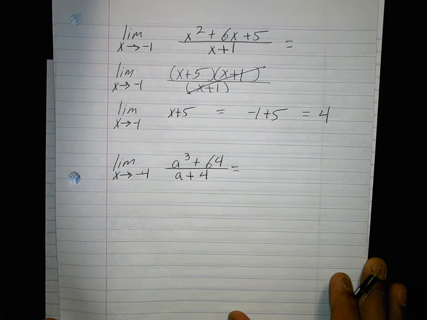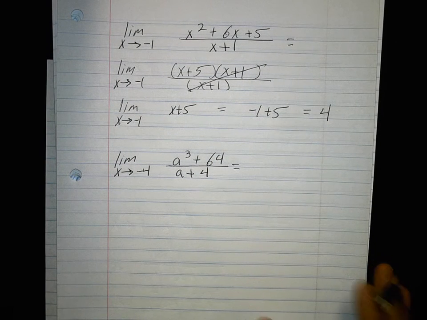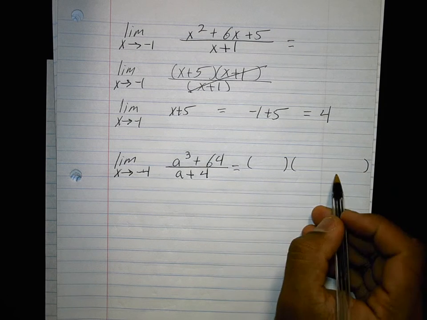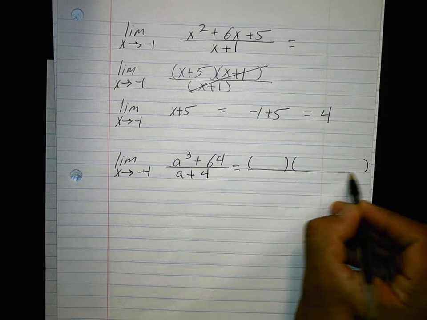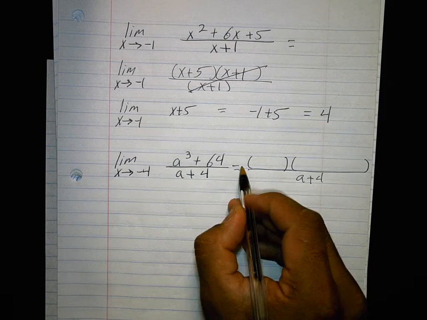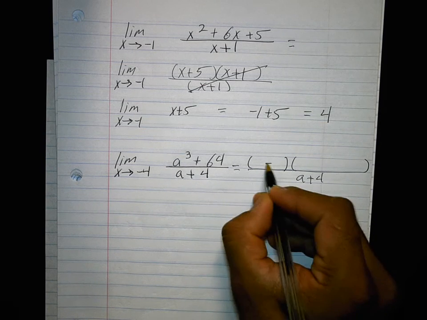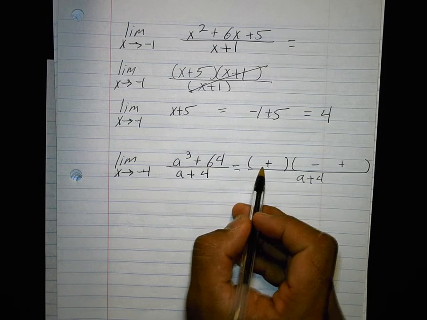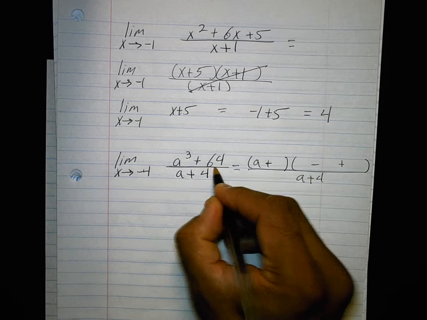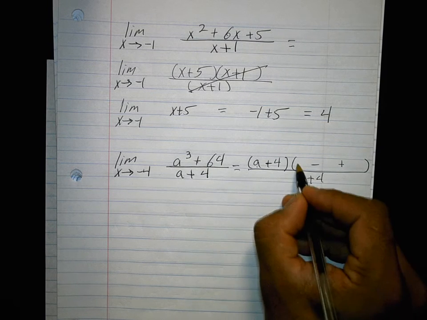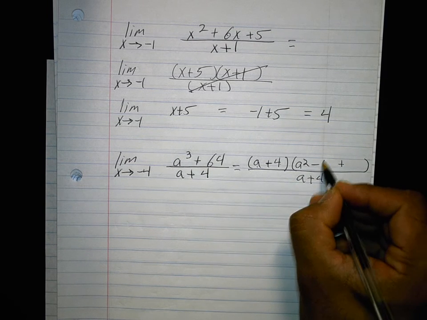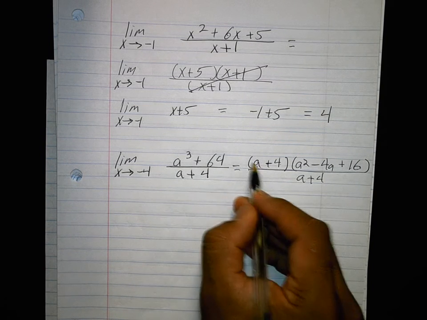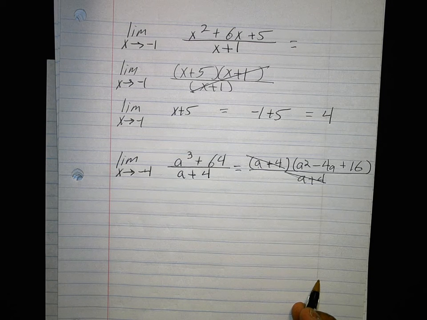We used to call this SOAP, or same, opposite, always positive. So remember, it's going to be a binomial times a trinomial. The trinomial will not be factorable. So it's going to be the same sign, the opposite sign, always positive. Then the first term is the cube root of the first term, the cube root of the last term. It's this term squared, the product of those two, and then the last one squared. Okay. So now you can see my a plus 4's cross off.